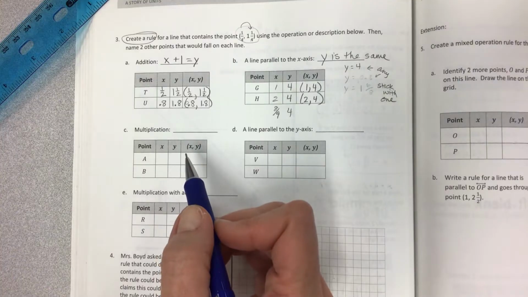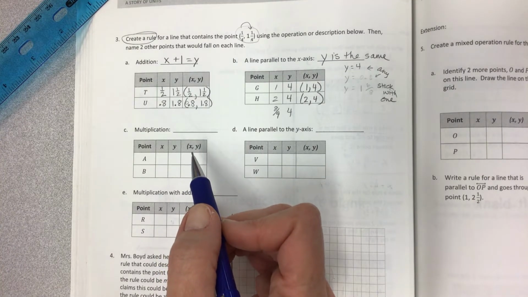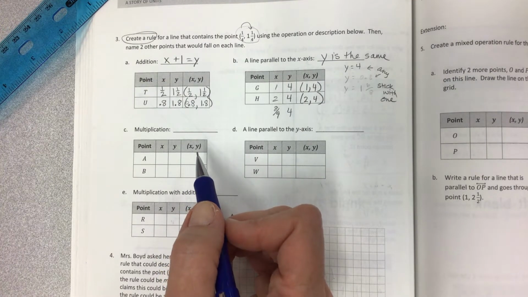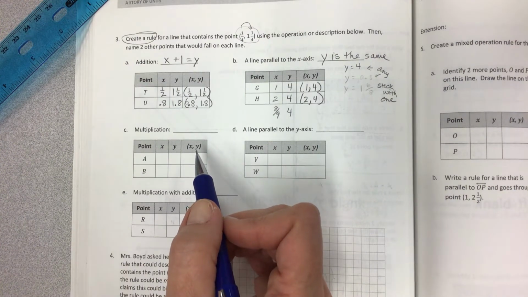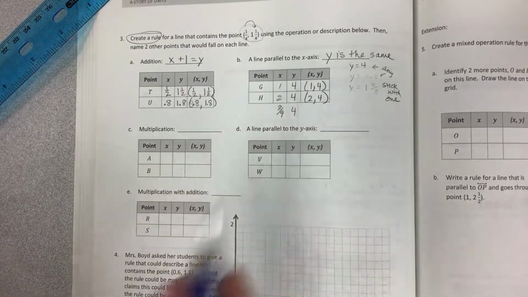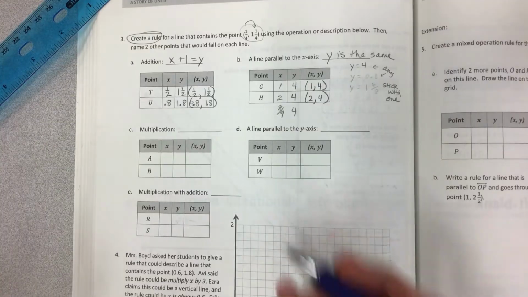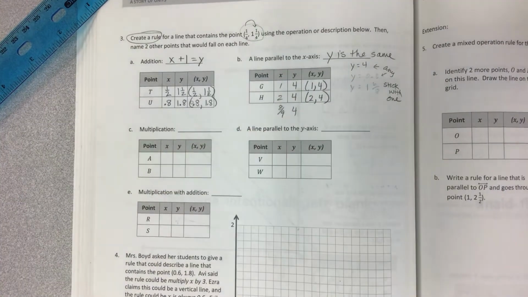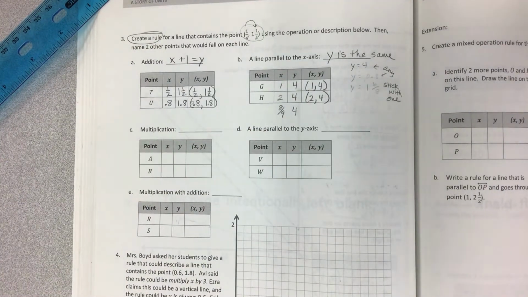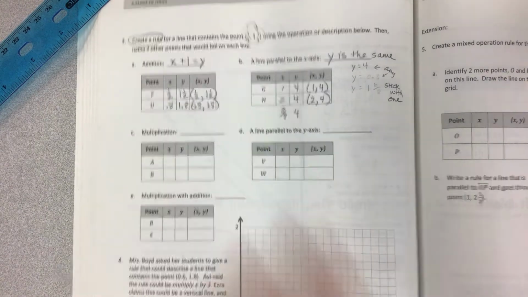Multiplication. So we can come up with anything that you want for this rule. Let's say we multiply by 5.